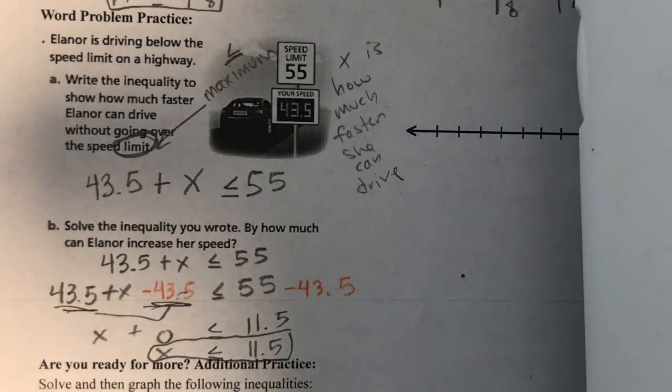She could drive 11 and be under the limit, 10 and be under the limit, 8.72 and be under the limit, right? So that's what we're getting. She can't drive 12 miles per hour faster because that's going to put us over the limit. The different thing about inequalities is there's not just one solution, even though this looks like one answer, right? It's all values of x that are less than or equal to 11.5, which is why when we graph our solution, we don't just have a point, but a ray that's going off in one direction.